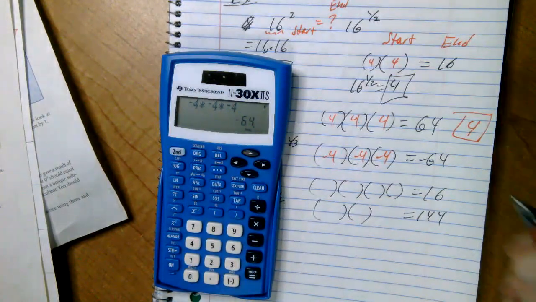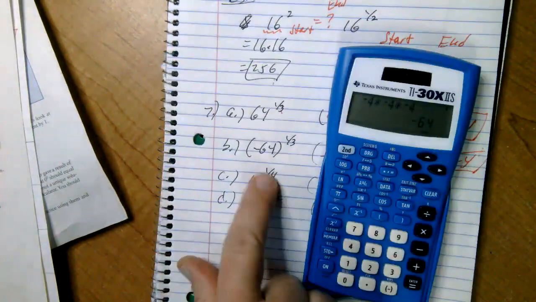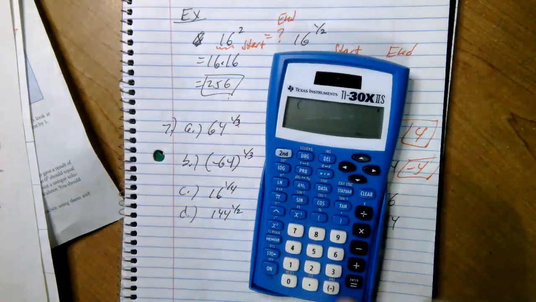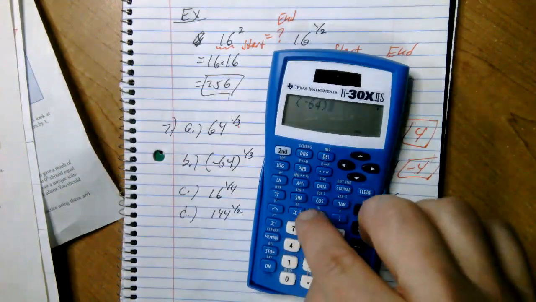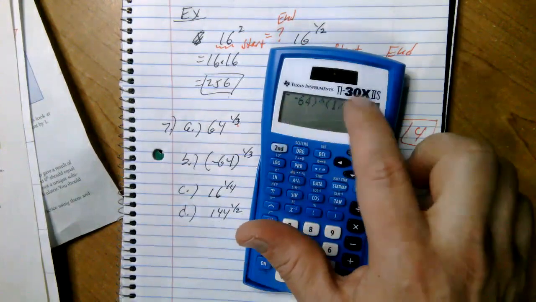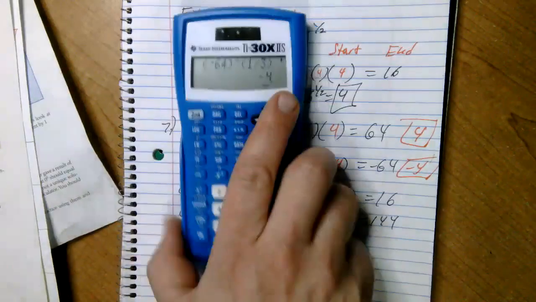So this would give you negative 4. You can type this in the calculator, but you'd have to do it in parentheses as well. So you have the parentheses, negative 64, close, raised to, then another parentheses for the power. The base has to be in parentheses and the power has to be in parentheses. But sure enough, it still works and gives you negative 4.